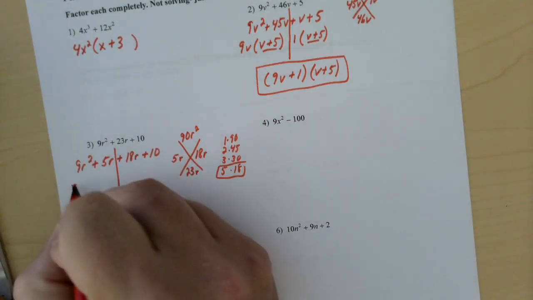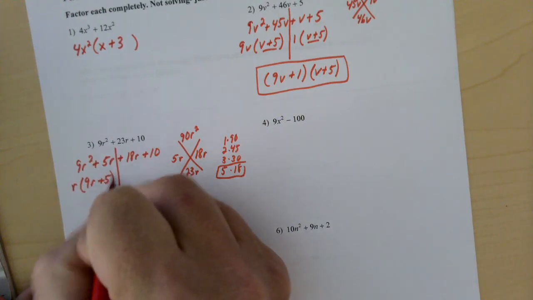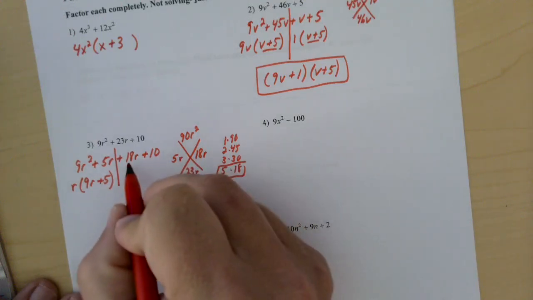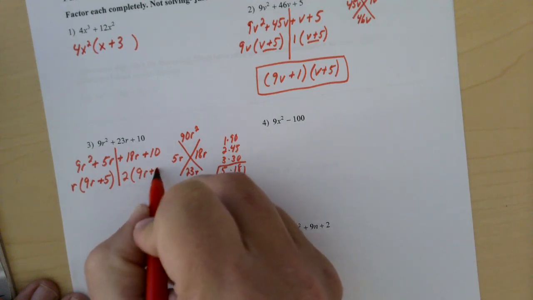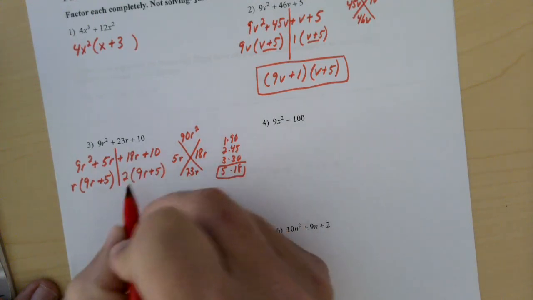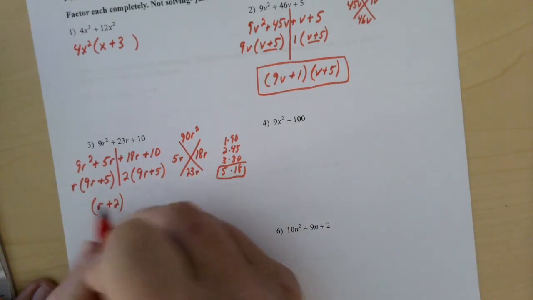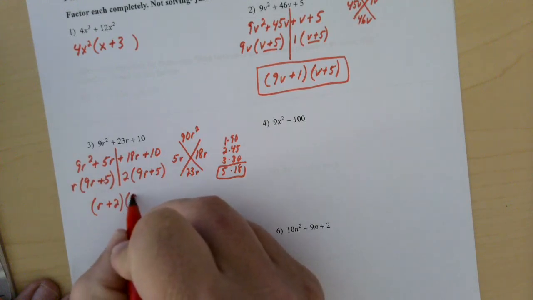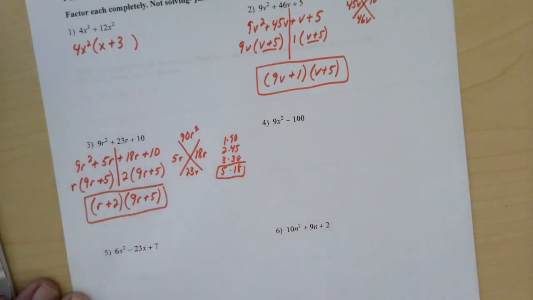On this side, we can only factor out the r. 9r plus 5 is in parentheses. On this side, we have to factor out a 2. But notice we'll get that 9r plus 5. 2 times 9 is 18. 2 times 5 is 10. So here's your factors. The r and the positive 2, and the 9r plus 5. Finished.